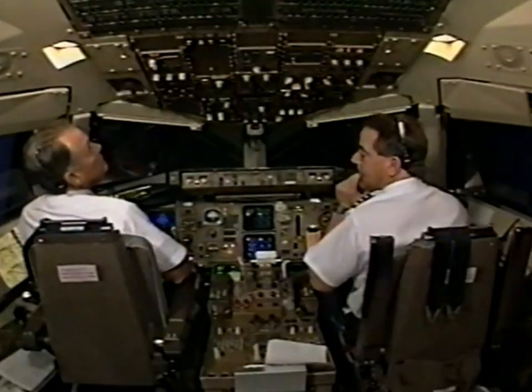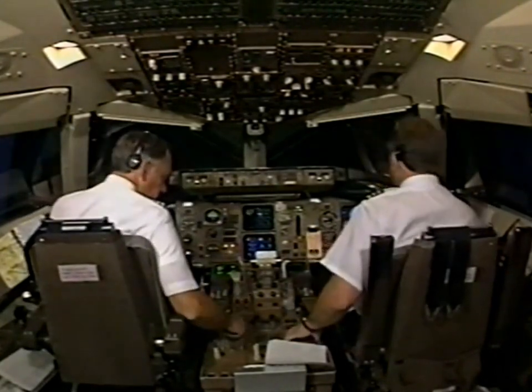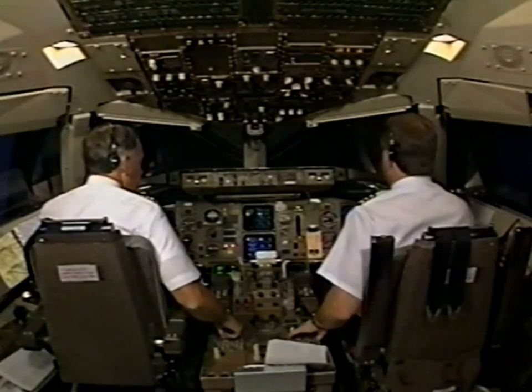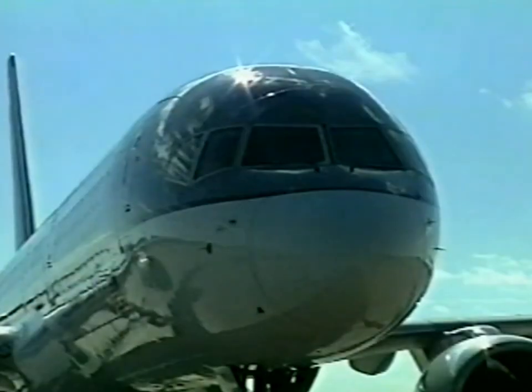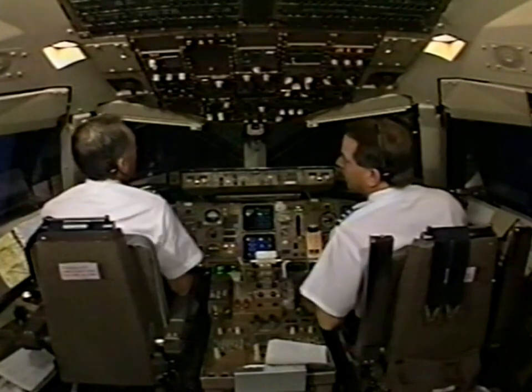Upon completion, a pushback clearance is requested and verification that all passengers are seated is made. Ground, Northwest 308, pushback from gate number 1. 359, clear to push and start. Northwest 359 is cleared to push. Roger, ground. We have our turn.